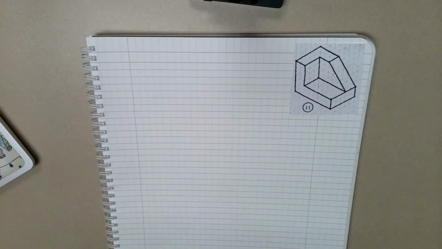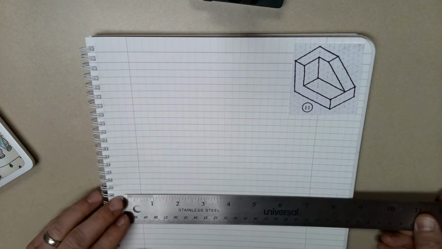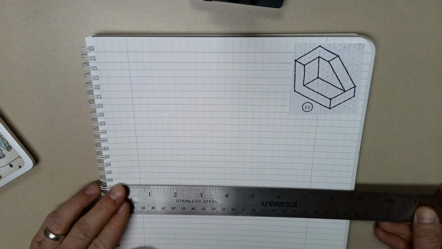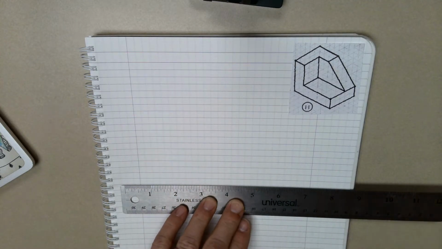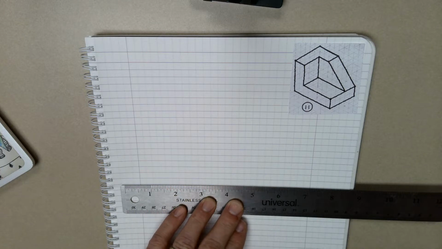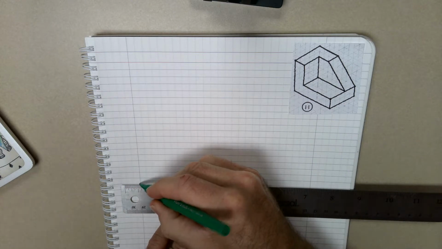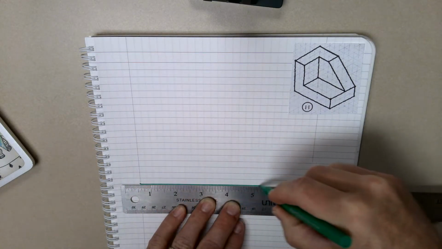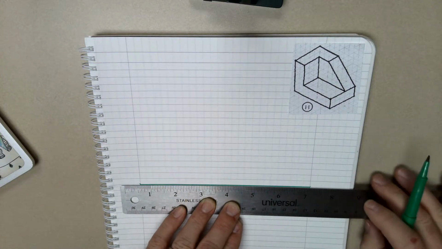All right, we're going to draw a multi-view of this shape number 11. And this is going to be starting from step one. How do you set up this engineering notebook to do this? The first thing you're going to need to do is, approximately halfway down your page, try to do your best to get that estimate. Take your pencil, and I'm going to use a pen just so you can see it better. From this margin line, let's go ahead and cut that page in half.